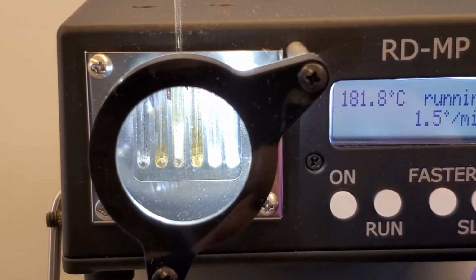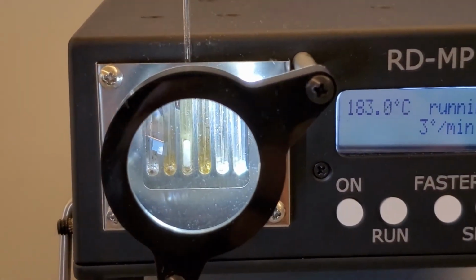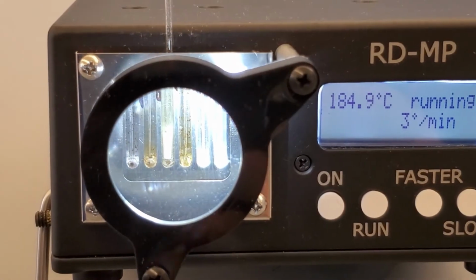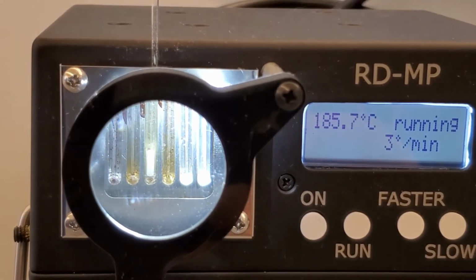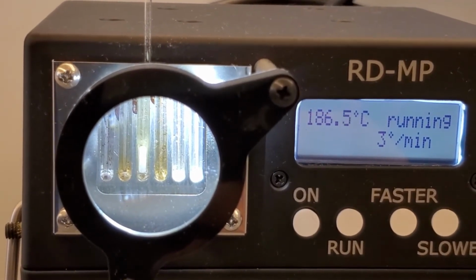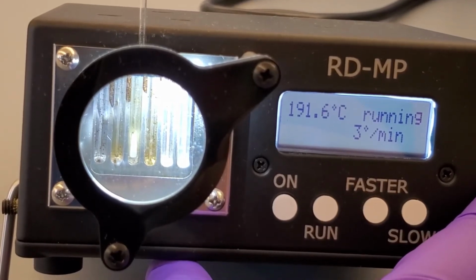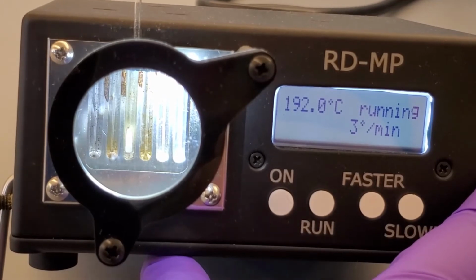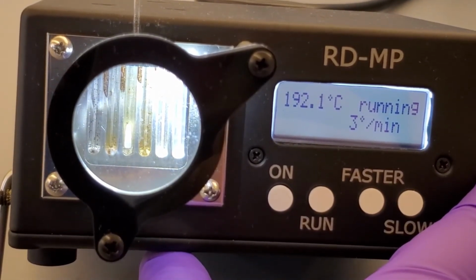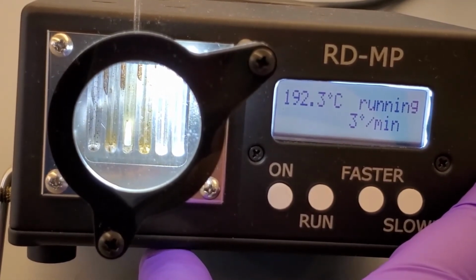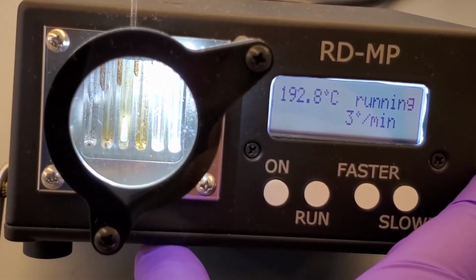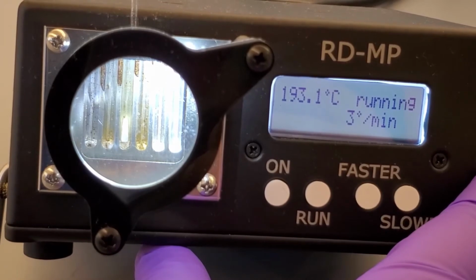When we get to about 20 degrees Celsius below the melting point of borneol and isoborneol, we slow the temperature ramping to 3 degrees Celsius per minute. As we approach the melting point of borneol and isoborneol, we can see the morphology of the crystals start to change, but melting does not occur until we see the presence of liquid.